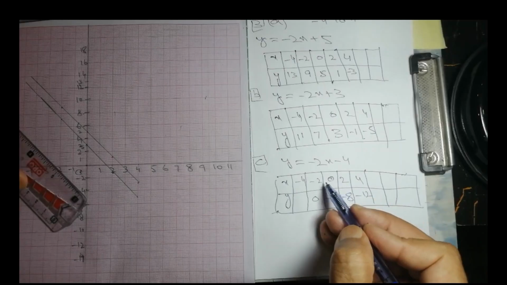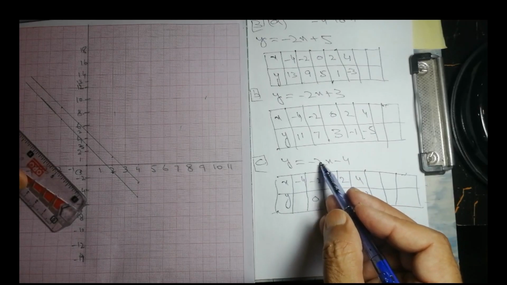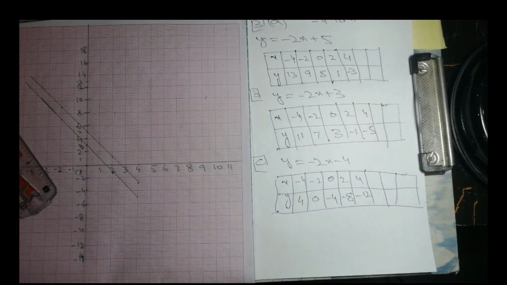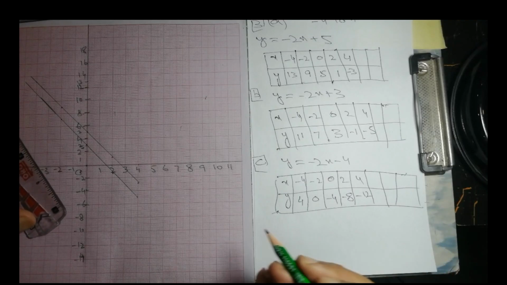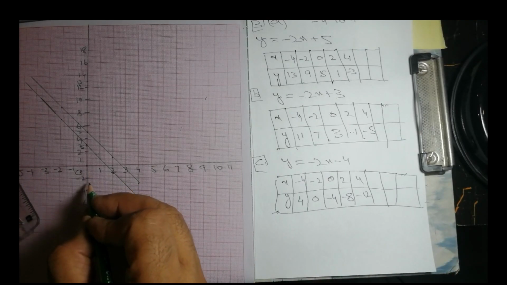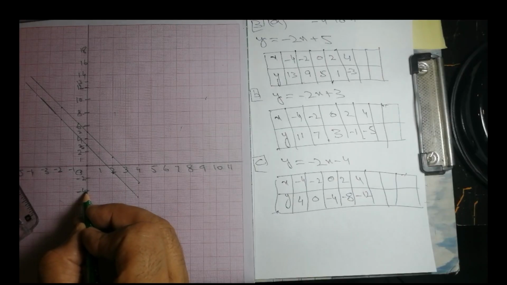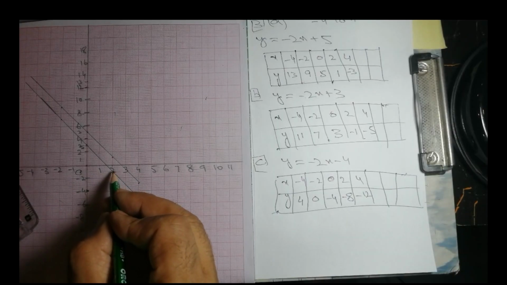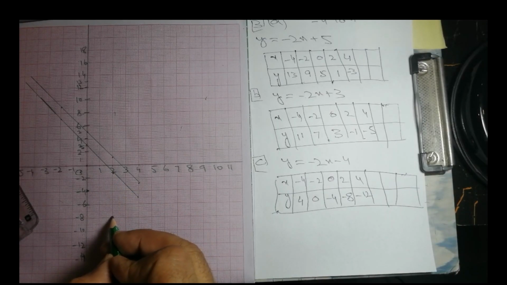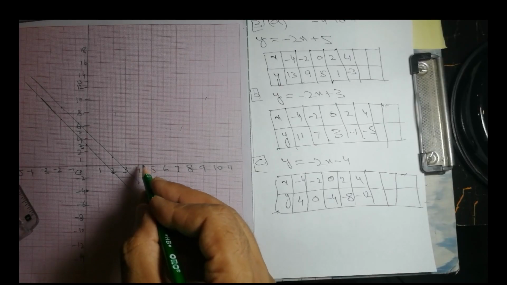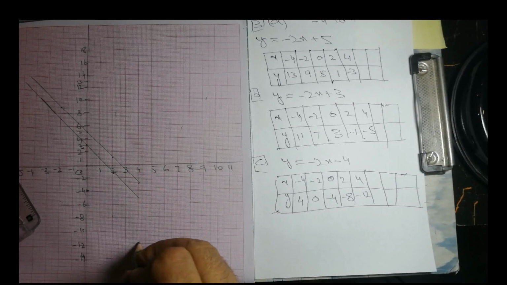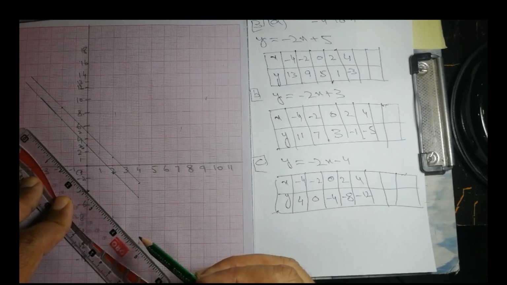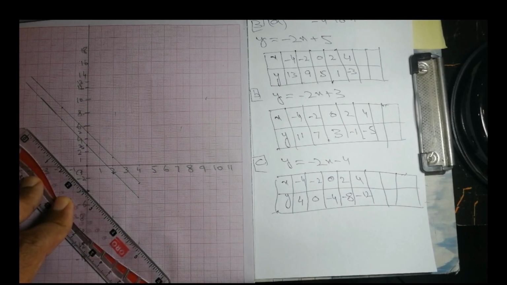And for x equal to minus 2, this will be plus 4 minus 4, which is 0. For x equal to minus 4, plus 8 minus 4, this is 4. And if we draw the points, 0 and minus 4 is this one, 2 and minus 8 is this one, and 4 and minus 12 is this one. Even if we want, we can draw the line, and the other points will exactly lie on the same line which we extend here.